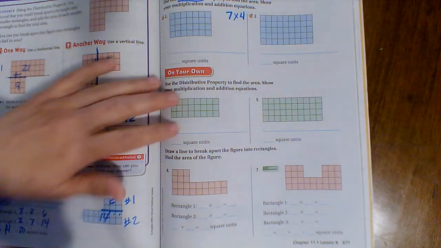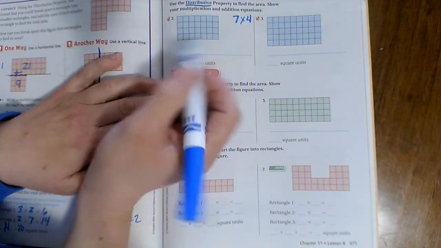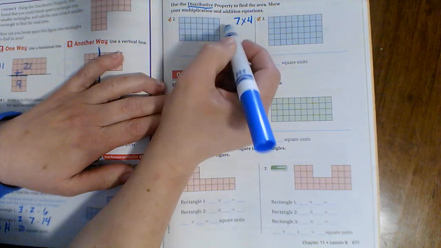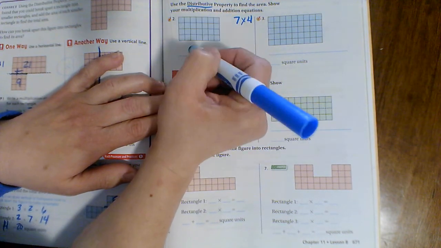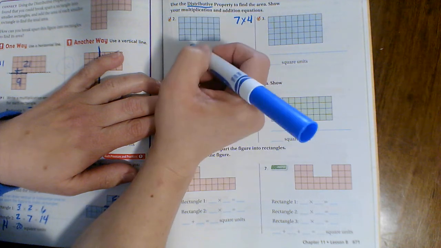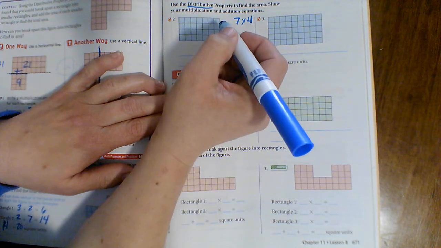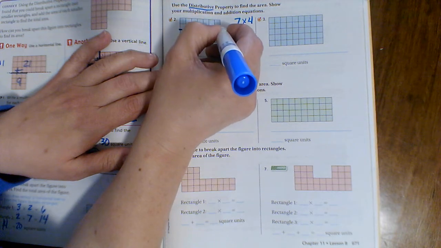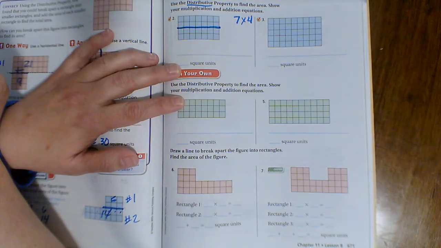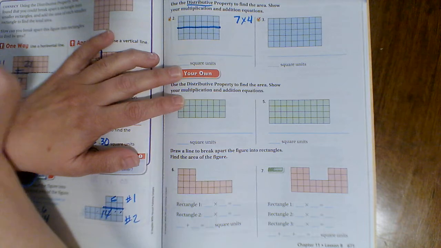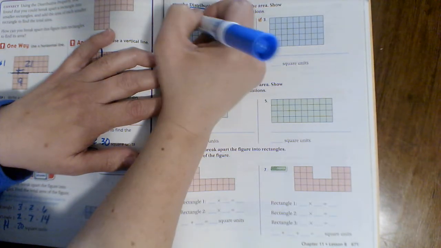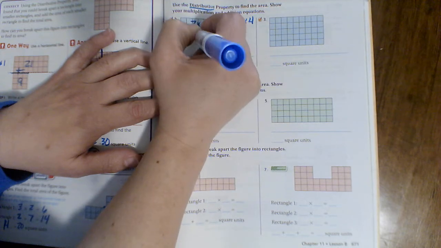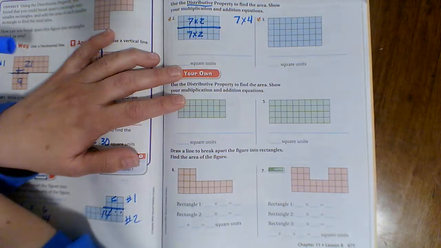All right. So you know what? We can split this a number of different ways. You can split it this way, you can split it this way, you can split it this way. You know what? I think you guys like 2's, don't you? So I'm going to split it right down the middle. You see how I did that? Just right down the middle. So now we have 7 times 2 plus 7 times 2.